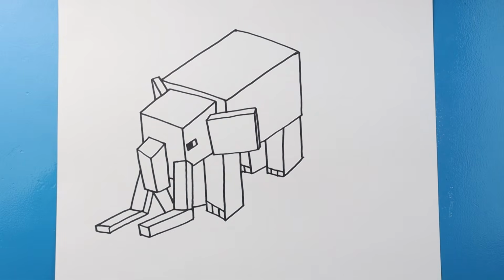And there you go. There is your drawing of an Alex's Mobs elephant. I'm going to fast forward and start coloring this.